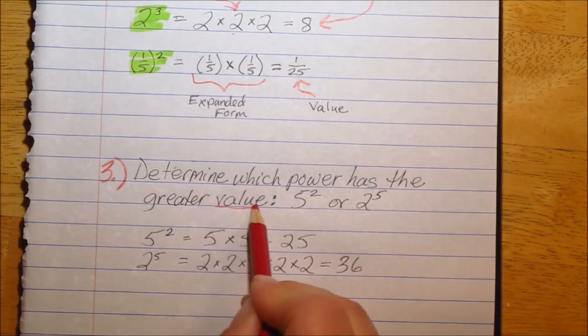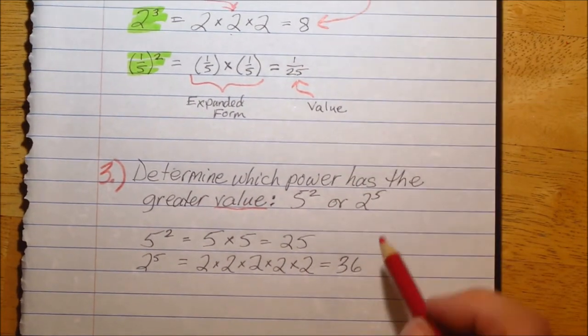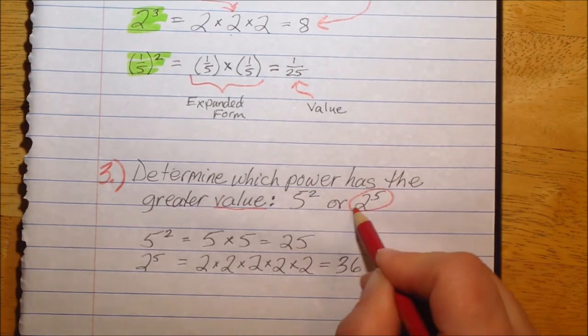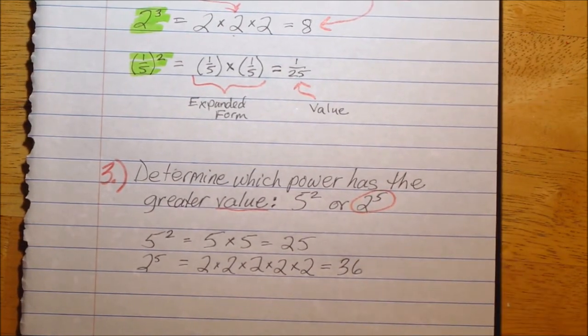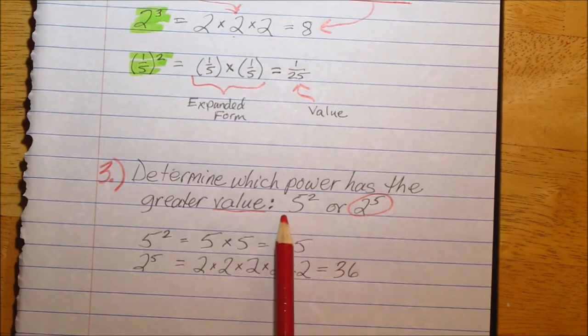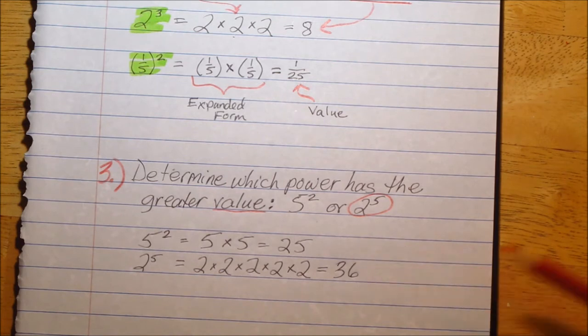Okay, I'm going to underline that too. Greater value. It's going to be 2 to the 5th power. Students sometimes make the mistake of thinking the one with the larger base is going to be the one that has the greater value. No, as you can see by how we looked at it here, that doesn't work, because of the power of multiplication, how much bigger it can get, how fast. That's not necessarily going to be true.